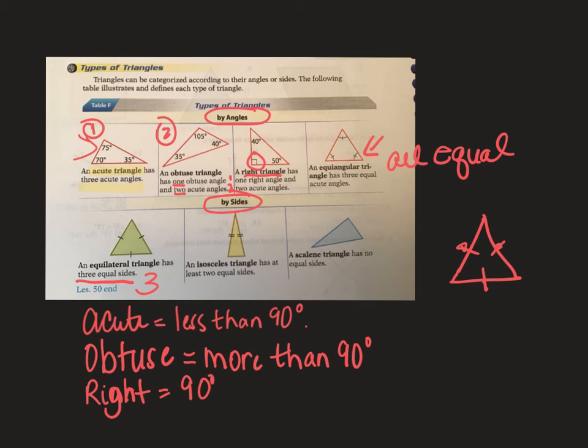An isosceles triangle has at least two, well, it has two sides that are equal. Notice the two marks there. When you see that, this side is equal to that side, okay? And then a scalene triangle has no sides that are equal or angles, okay? Hope you understand that. Now, drawing a triangle, we're going to do that later on.